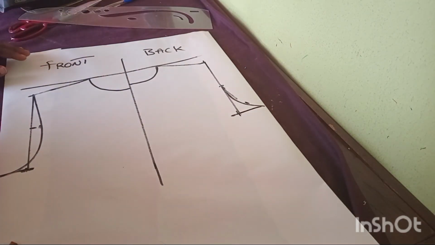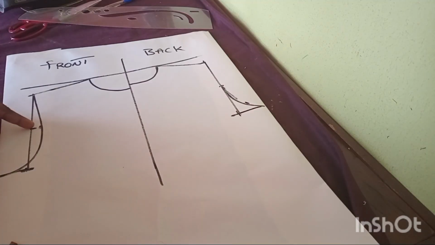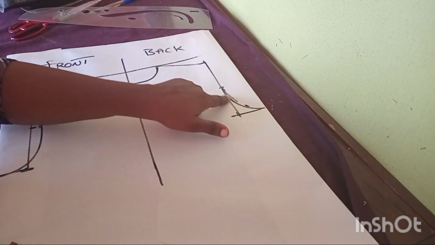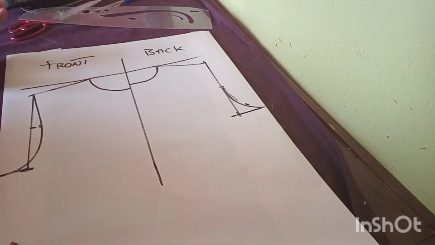Can you spot the difference? The front armhole went in by half inch at the middle point, while the back armhole goes straight down and curves by the tail, by the ending point. Hope you can spot the difference now. If you didn't know before, now you know.